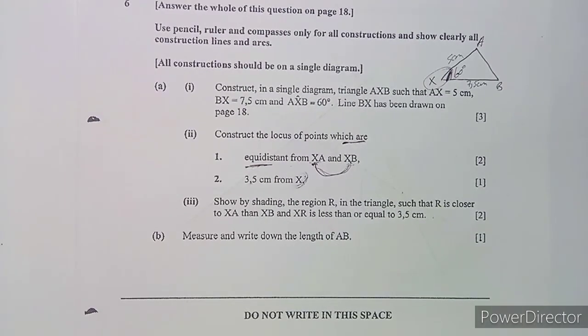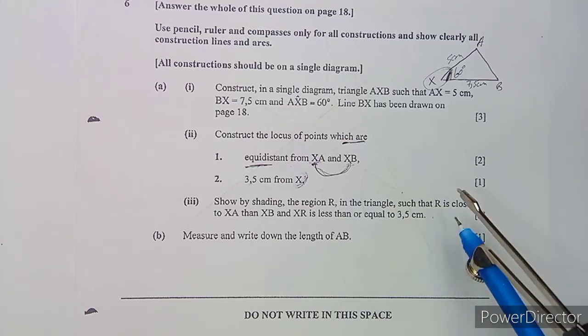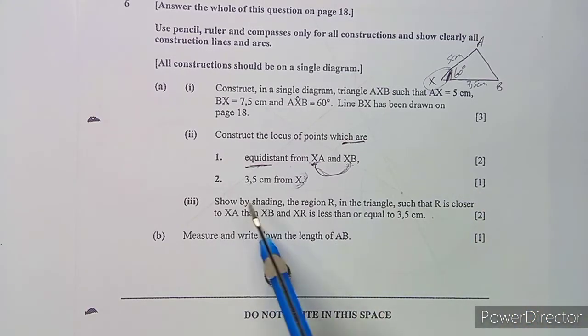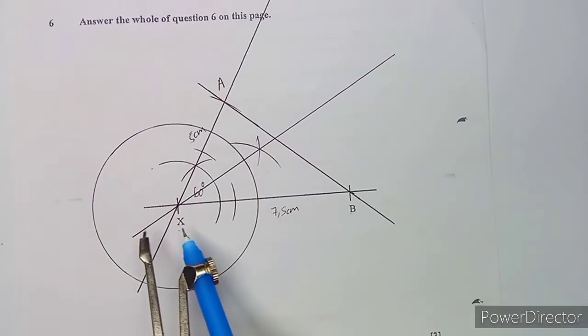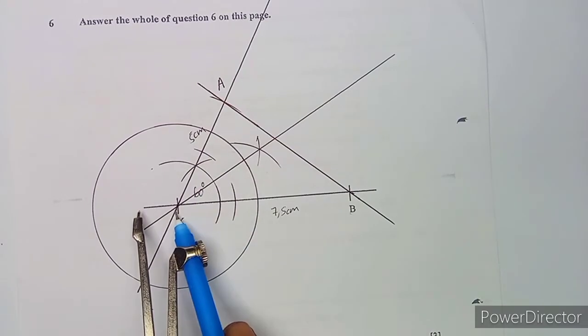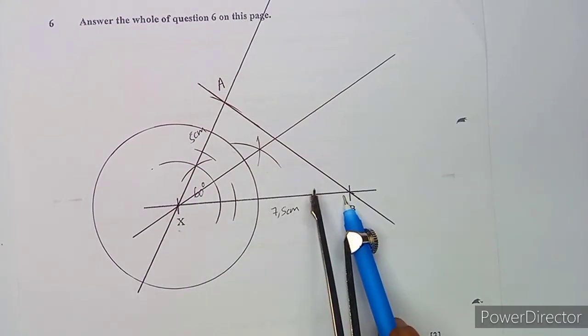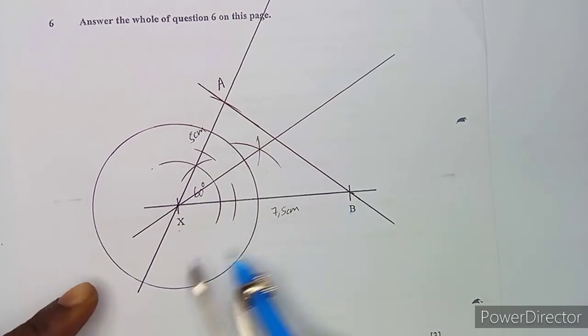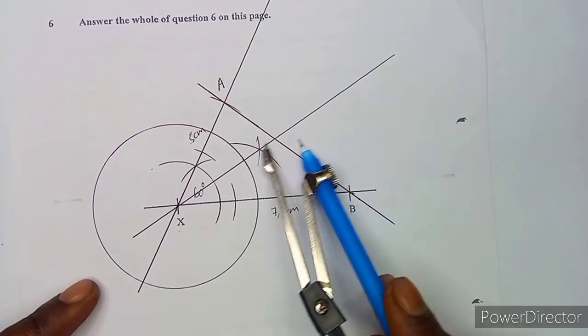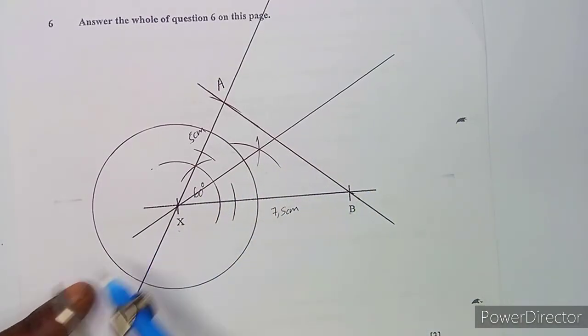And show by shading now the region R inside the triangle such that R is closer to XA than XB and XR is less than or equal to 3,5 centimeters. Let us start with R being closer to XA than XB. This is our X to A, this is our X to B. We had an angle bisector, remember.